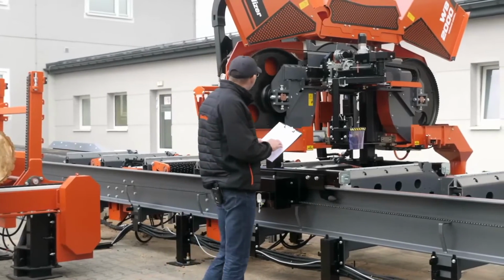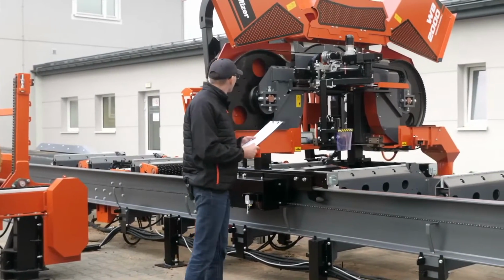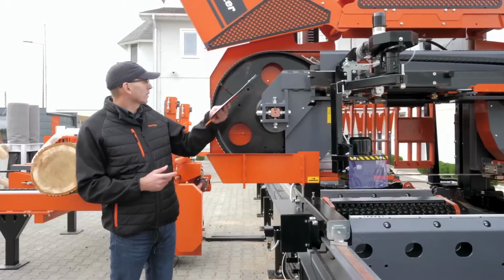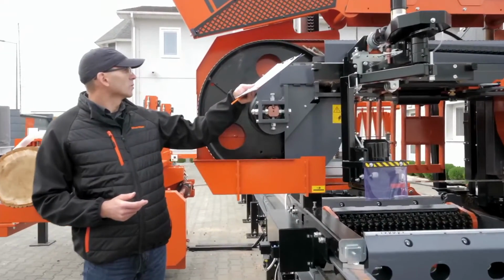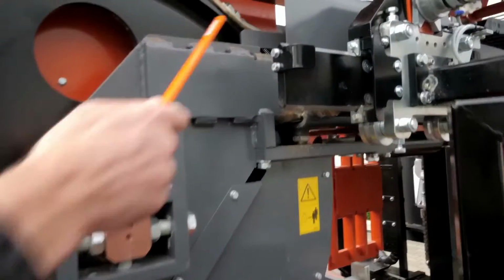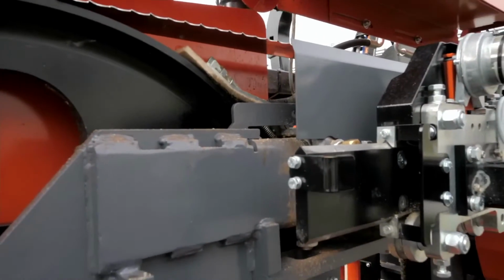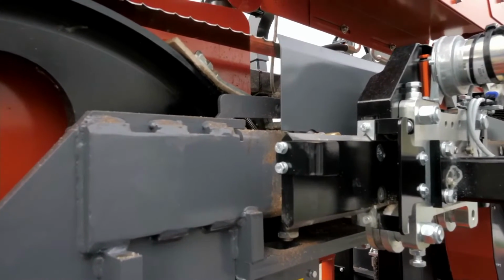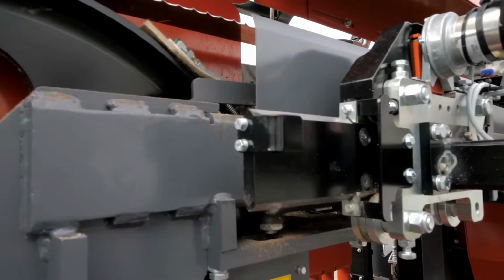Okay, what do we have more here? Both blade wheels are oiled. Right here, I'm not sure whether it will be correctly visible, there are felts on both sides which are filled with oil. The oil dosers are located on the back side of the head.